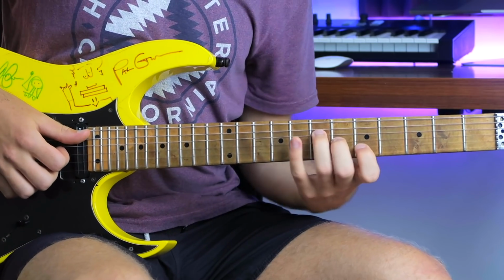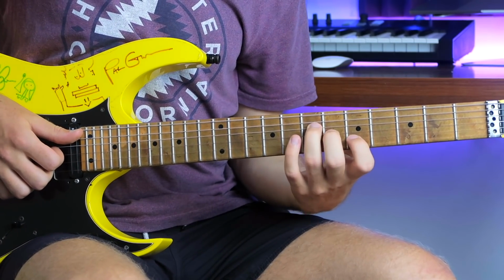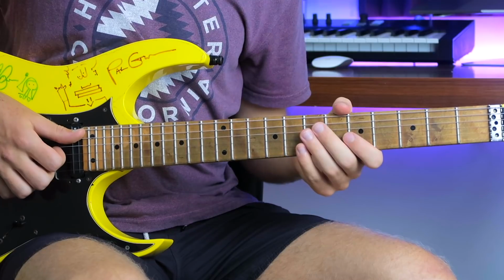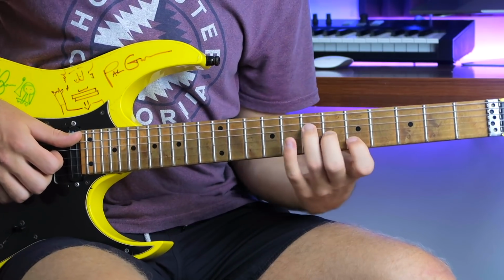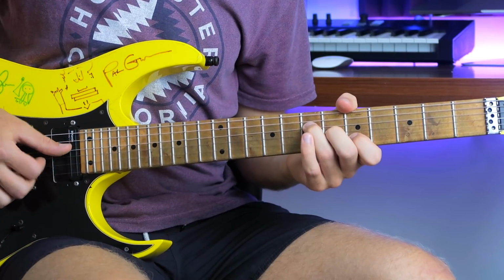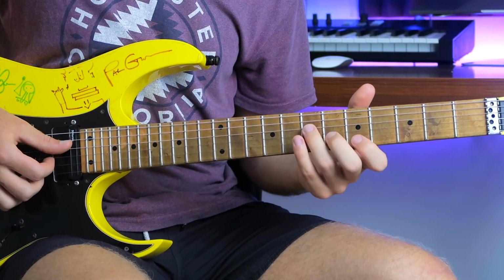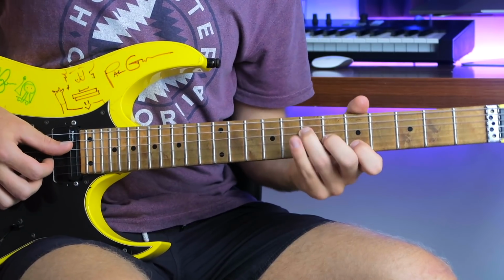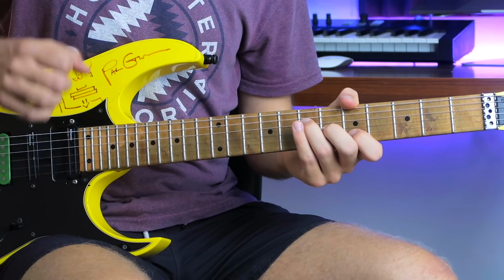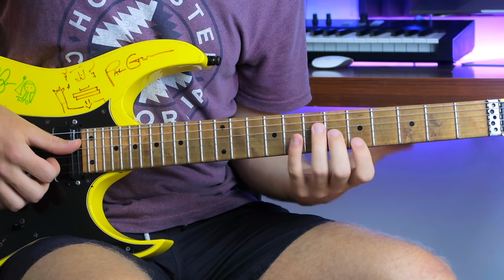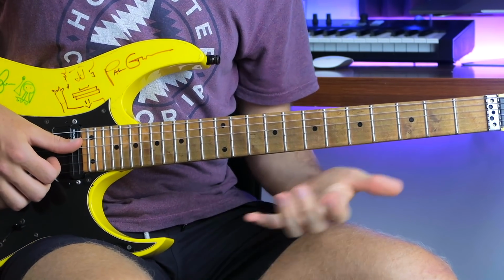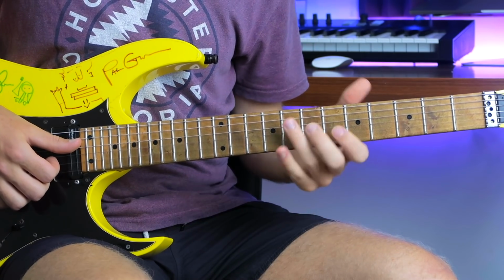A spread voice triad or open voice triad is simply a triad that extends beyond one octave. So a triad in its basic form would look something like this, where we have the three intervals, 1, 3, and 5 within one single octave. Now to make this a spread voice triad, we need to choose one of these intervals and just push it up or down to the next or previous octave.